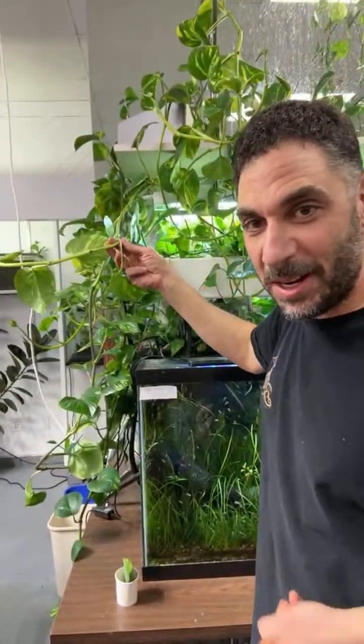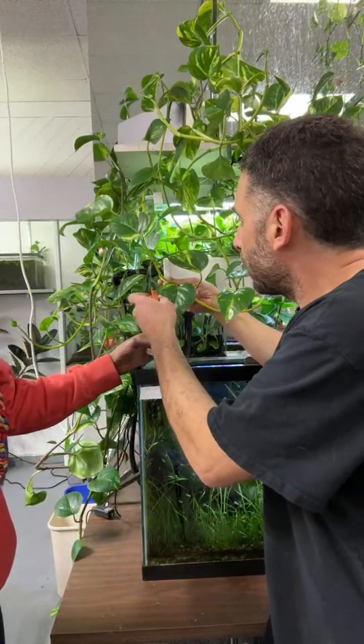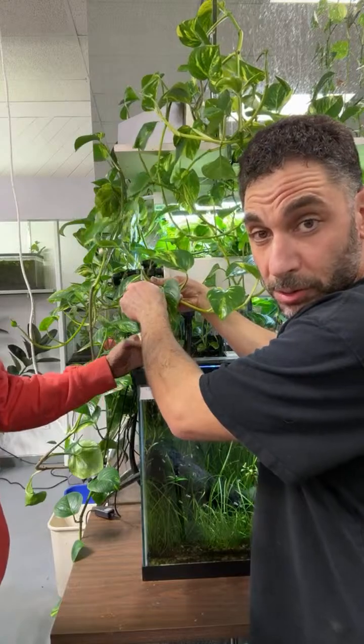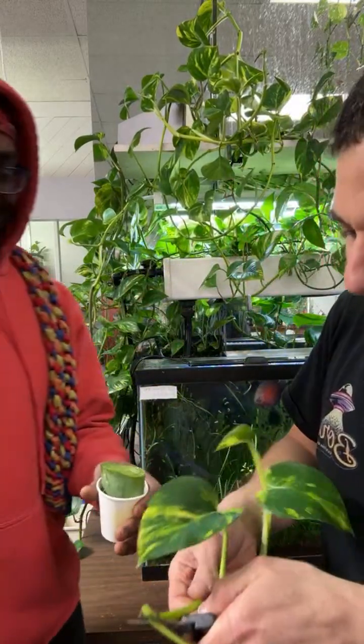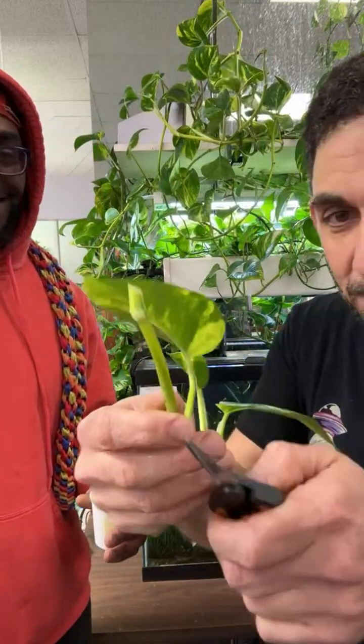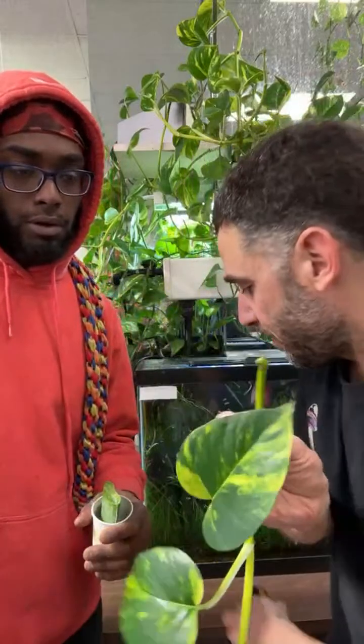All right, ready? Check this out. See this? Take a cut right here, cut right below the node. Ah, my finger. Are you all right? Yeah. All right, I'm going to cut this leaf off. You see that? So now I just got a 45-degree cut right below the node.